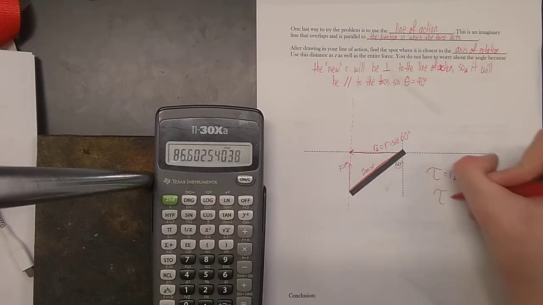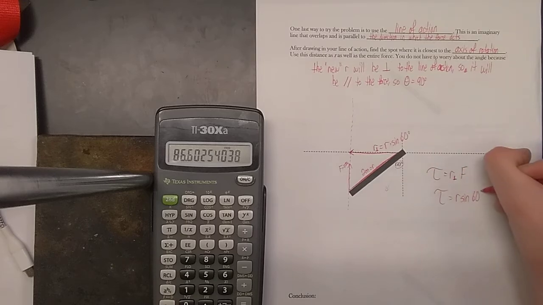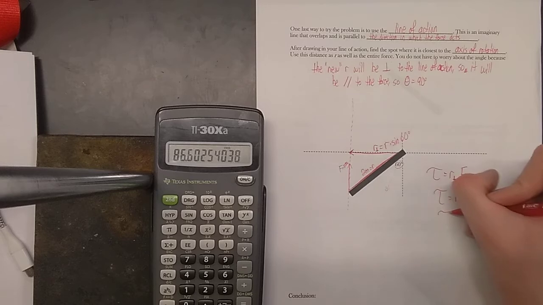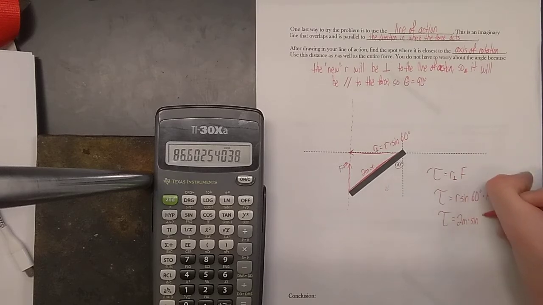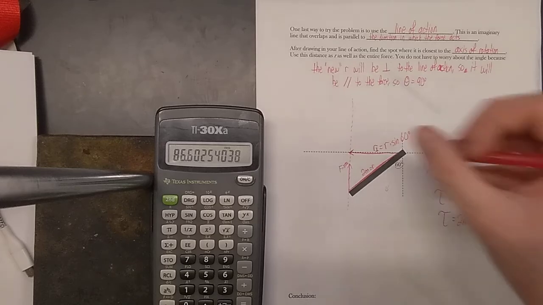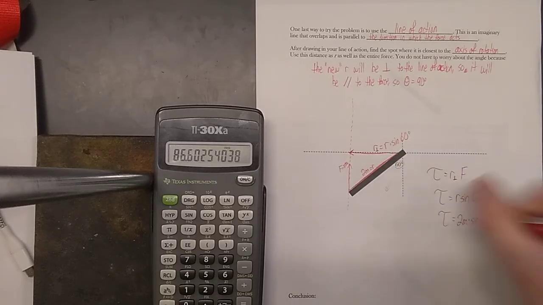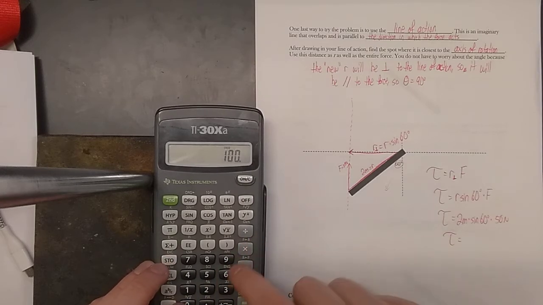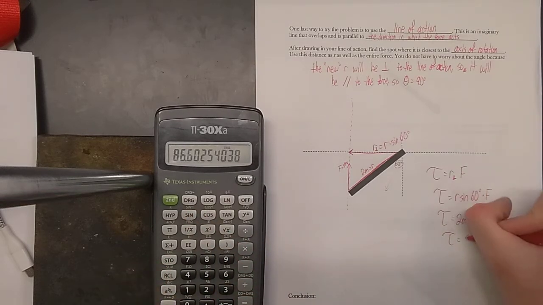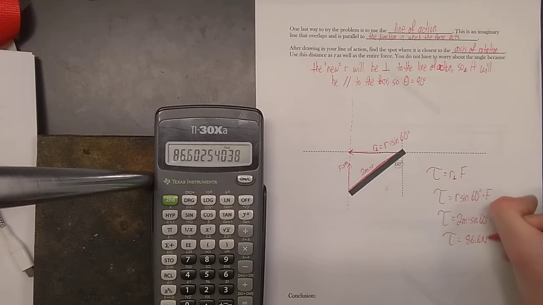I'm going to put that in here: R sine of 60 degrees times F. Well, you know what the result is going to be. 2 meters times the sine of 60 degrees times the force of 50 newtons. It's the exact same thing we've had these last few problems. The torque is 86.6 newton meters.